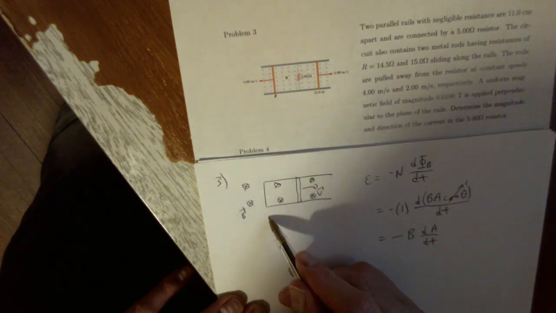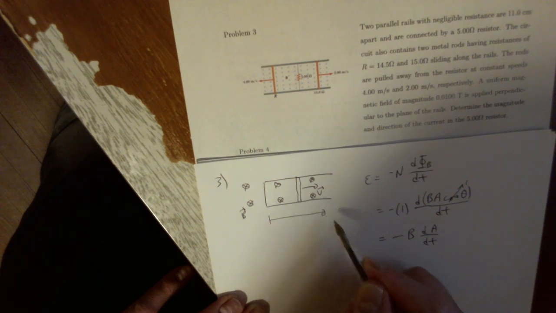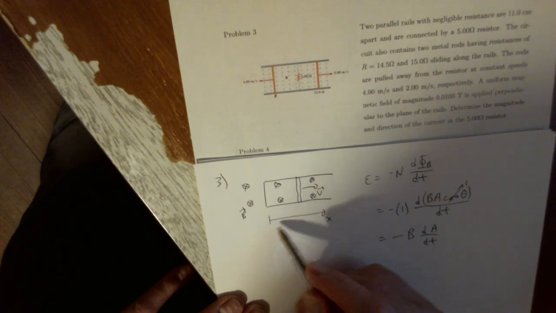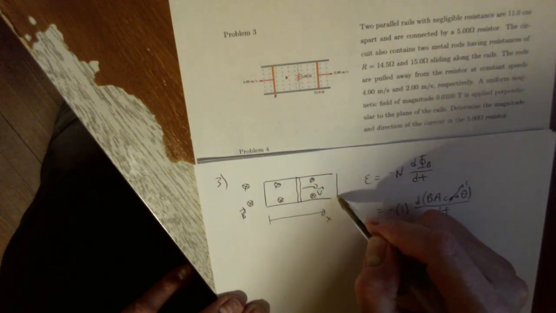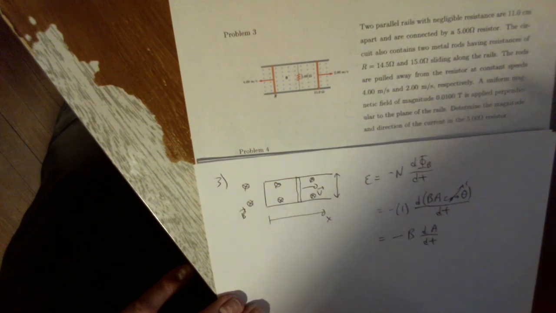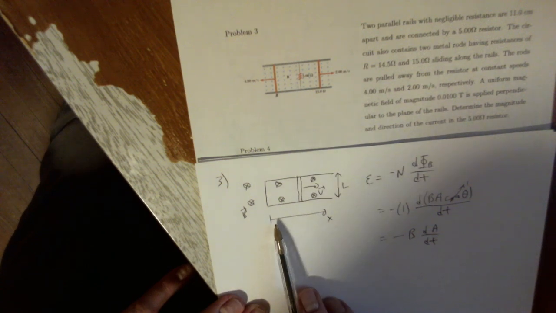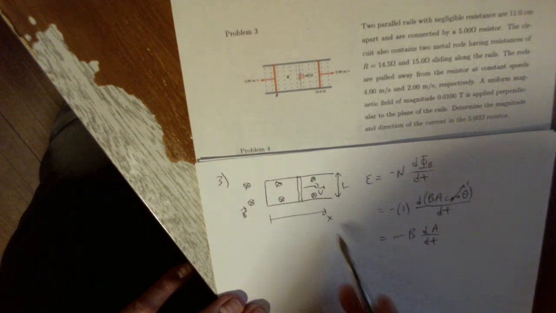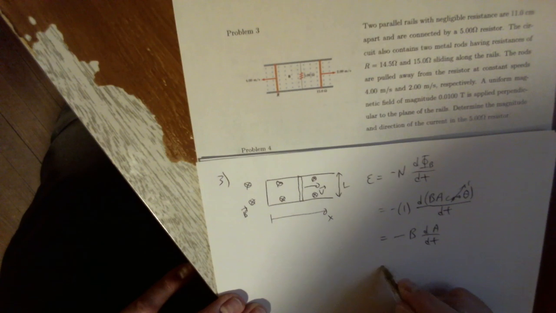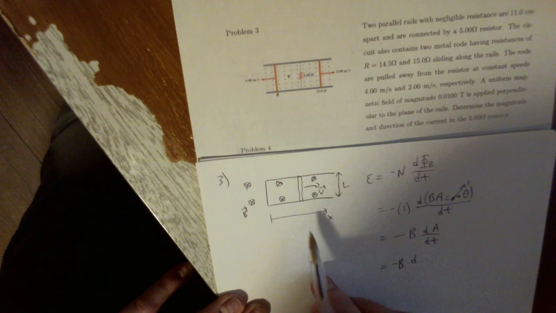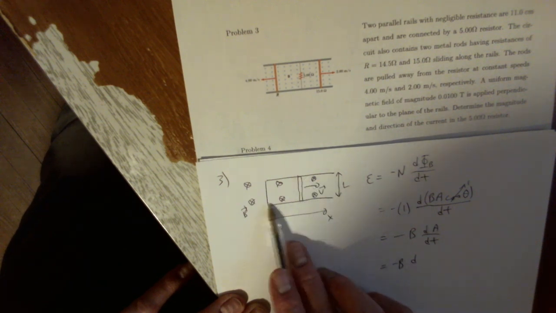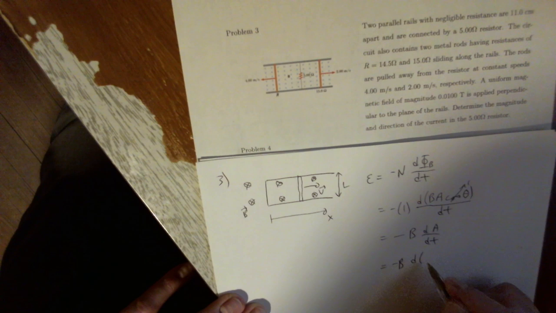And the area is given by the length, which I'm going to make a variable. I'm going to call the length x, times this, which is usually called the length, I guess, and this I'll call the width. I'll call it x in any case. So this is minus B. The area is L times x. So the derivative of Lx with respect to time.